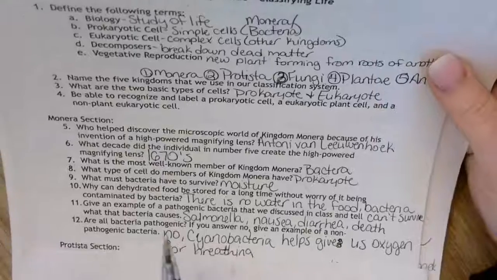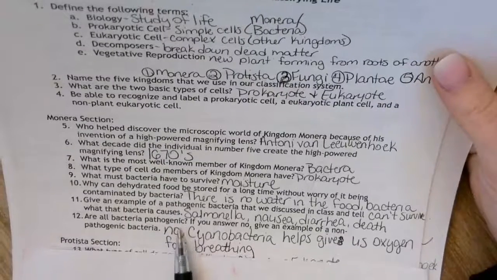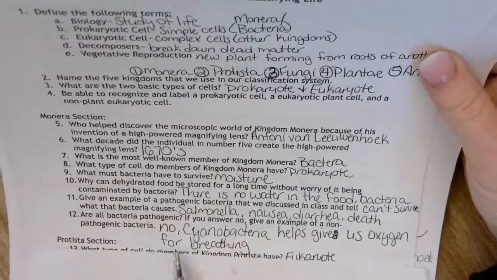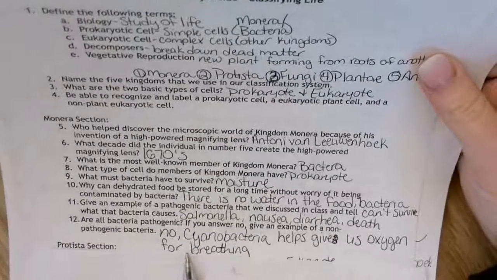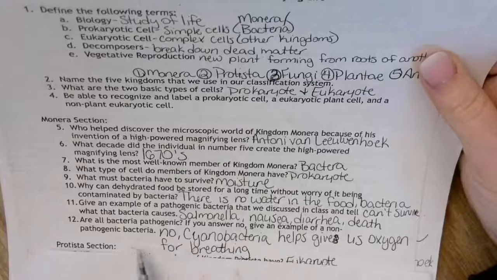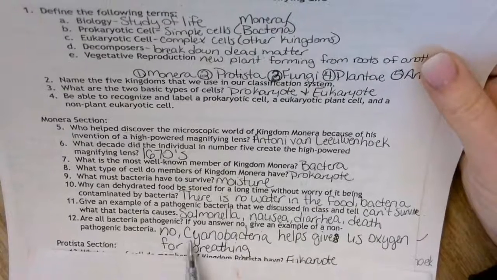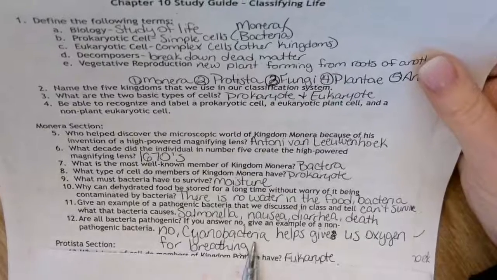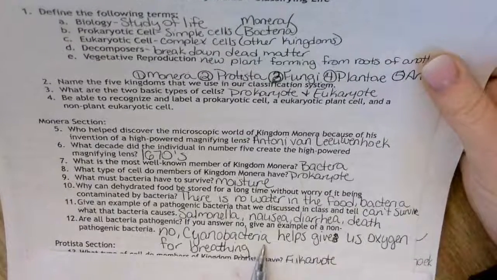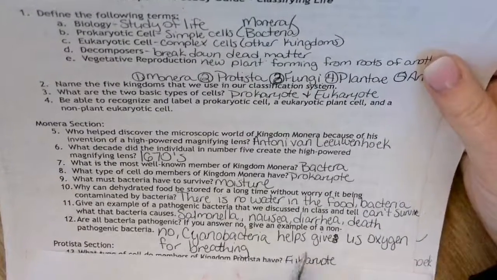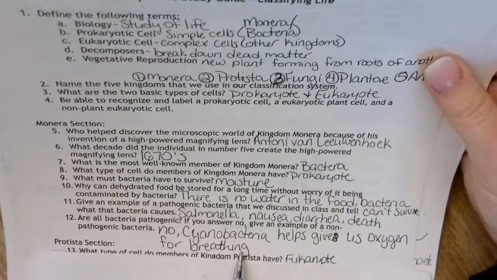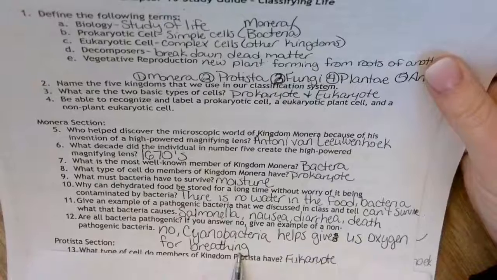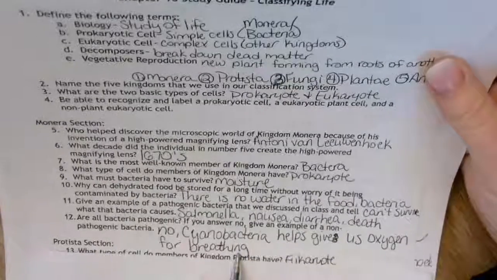Number 12, are all bacteria pathogenic? The answer is no, not all bacteria are disease-causing. Some of them are really good and really helpful for us. So give an example of a non-pathogenic bacteria. Cyanobacteria is a plant-like bacteria, and it helps give us oxygen for breathing because it helps with photosynthesis. So it produces the oxygen that we need. So it's actually a helpful bacteria.